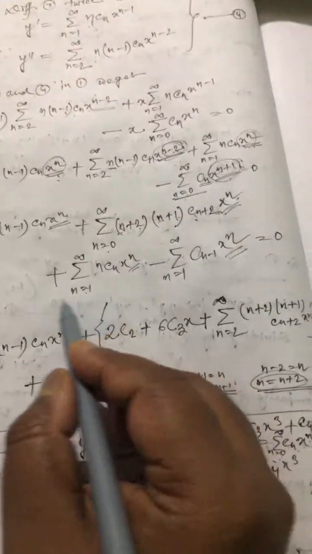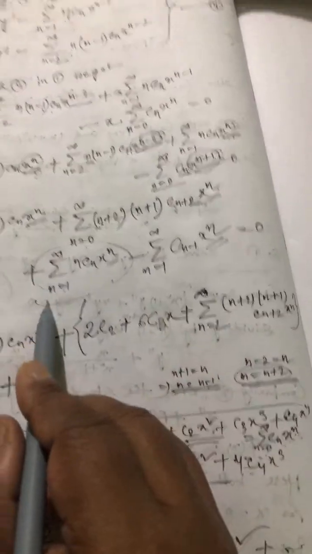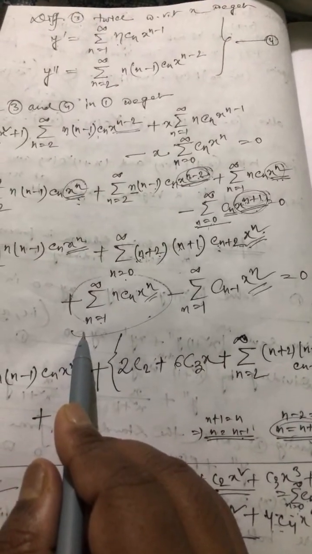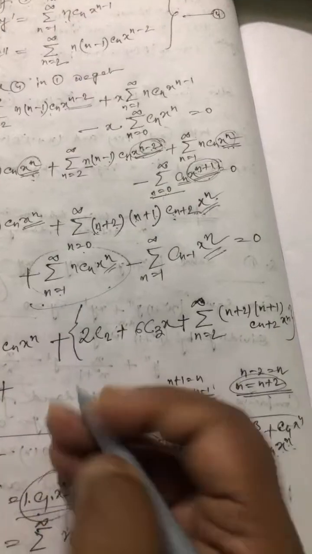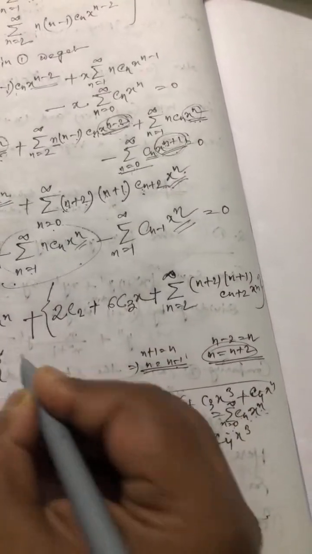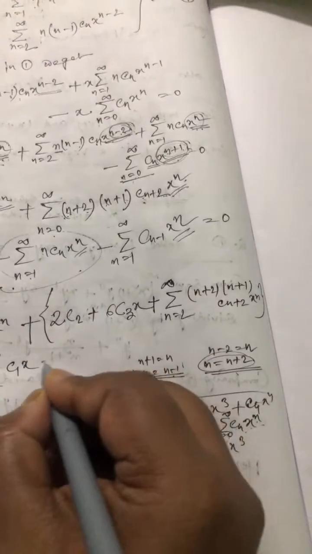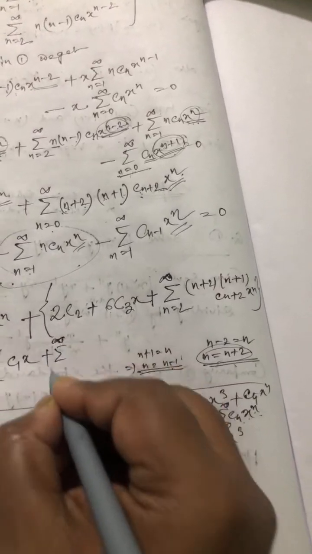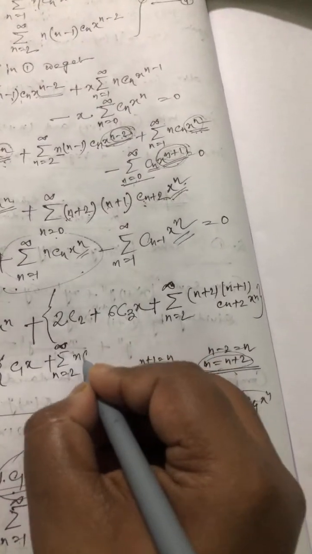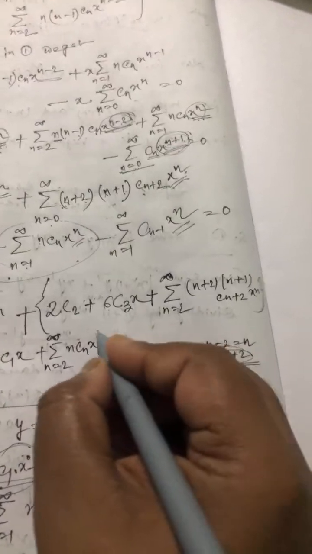plus this part. Already I told you n equals 1 to infinity. So putting n equals 1, c1x plus summation n equals 2 to infinity n cn x to the power n.